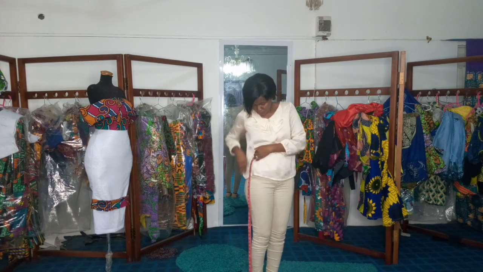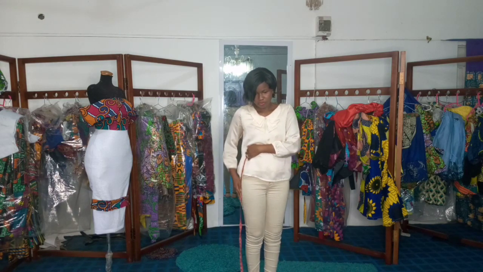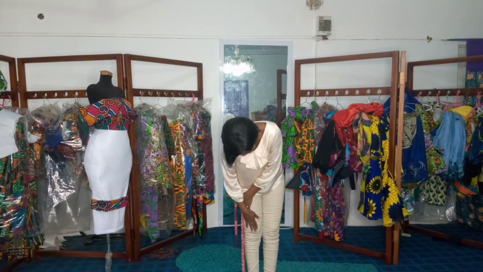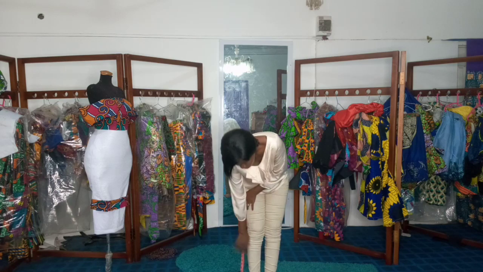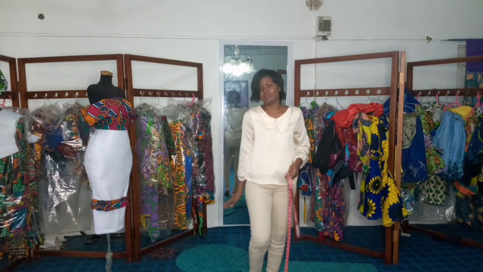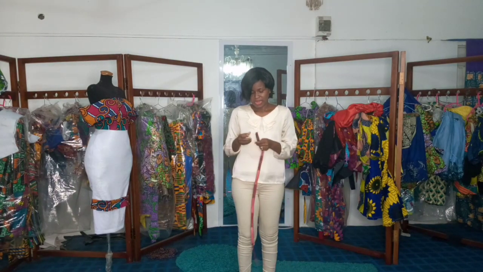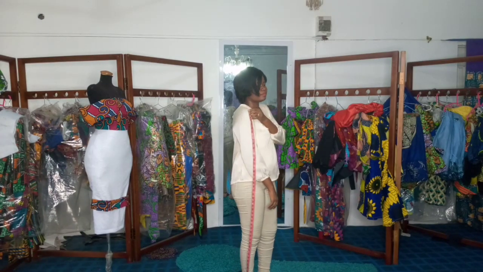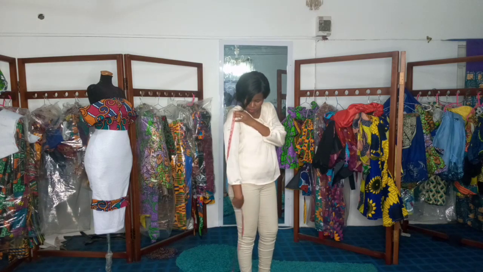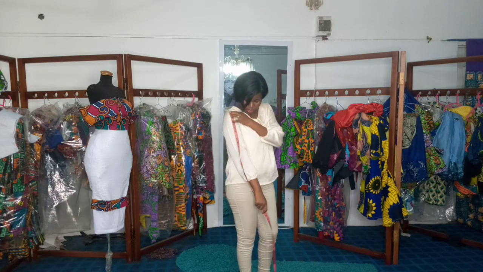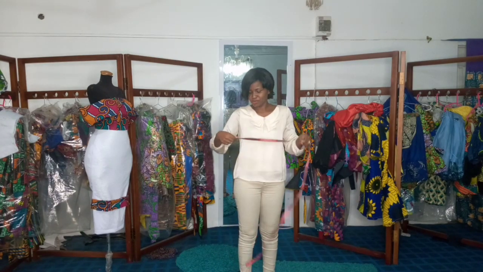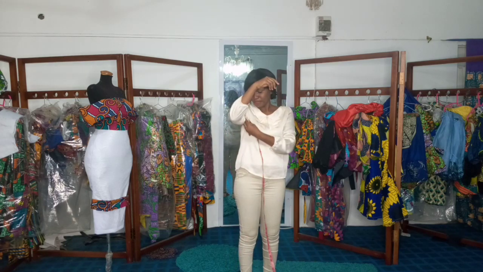For skirt length, I do the same. So I want a midi skirt. I pause here. I make sure my legs are straight, and then locate wherever I want to put my skirt. If it is long, I do the same thing. And then for sleeve length, I just place the tape on my shoulder. So if it is short, I know where it will be. If I want long, I'll just slightly bend this way and then locate my sleeve length. That is 22.